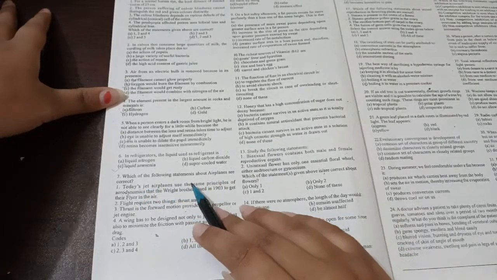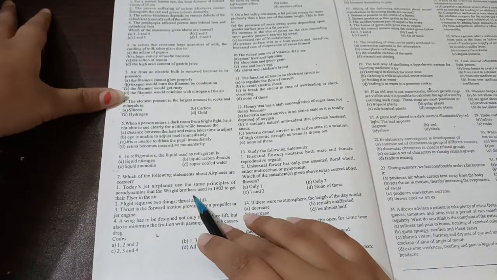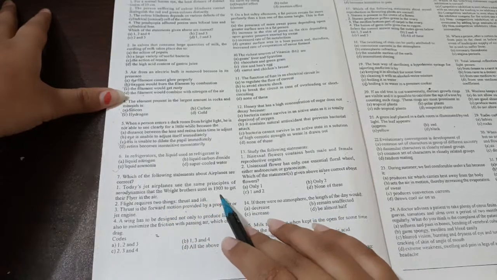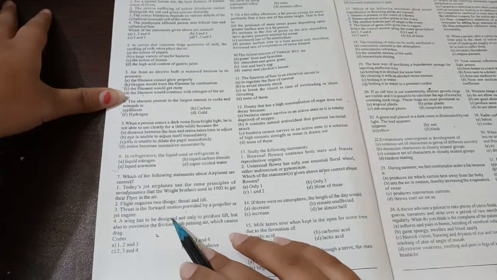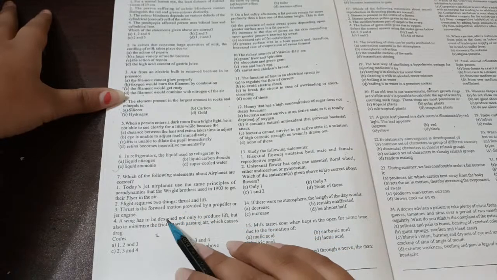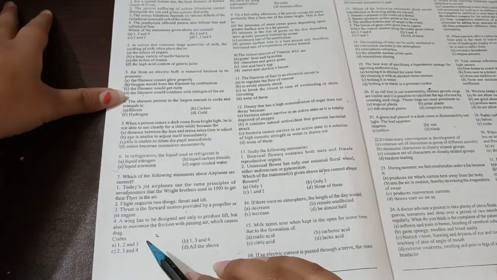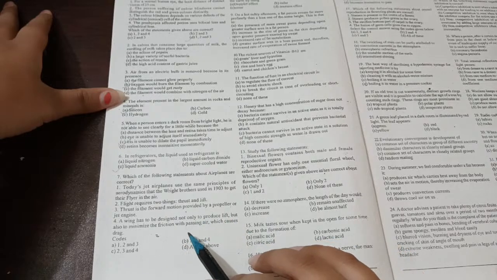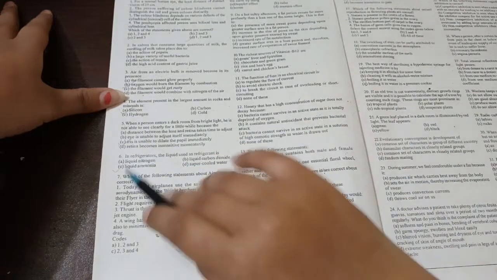Which of the following statements about airplanes are correct? Today's jet airplanes use the same principles of aerodynamics that the Wright brothers used in 1903 to get their flyer in the air. Flight requires two things, thrust and lift. Thrust is the forward motion provided by a propeller or jet engine. A wing has to be designed not only to produce lift but also to minimize the friction with passing air which causes drag. तो इसका आंसर है ऑप्शन डी, ऑल द अबव.